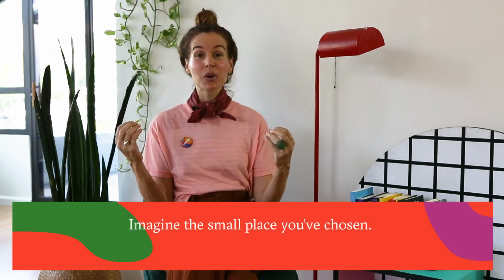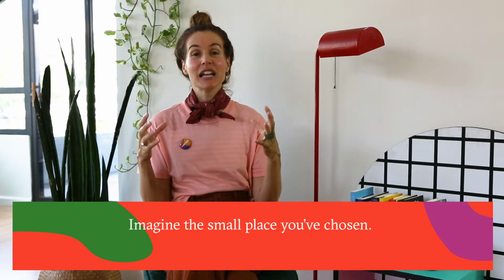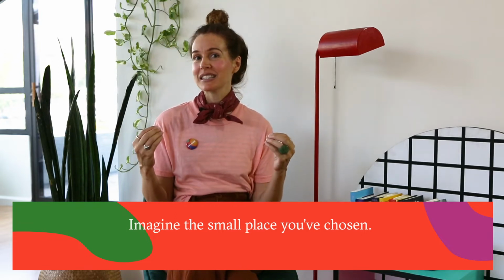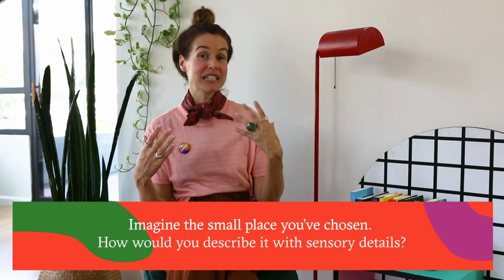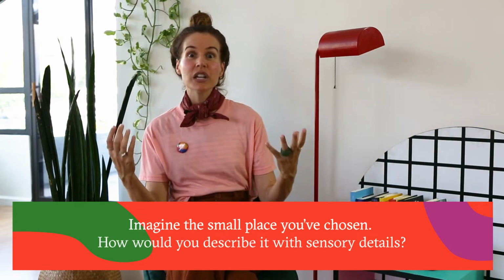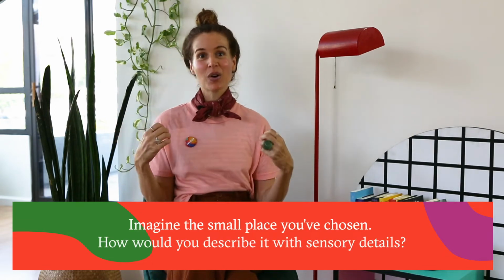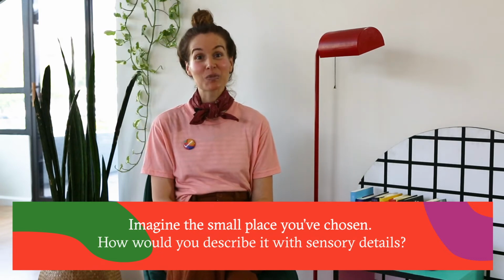So once you've decided on your setting for your small story, then you can go a little deeper and just imagine it. What would it be like to be one of those small or tiny characters living in that small place? And you can think about sensory details, right? What does it feel like? What does it smell like? What does it sound like in that small place?